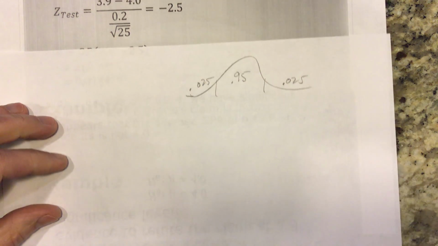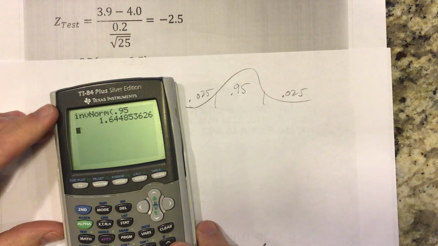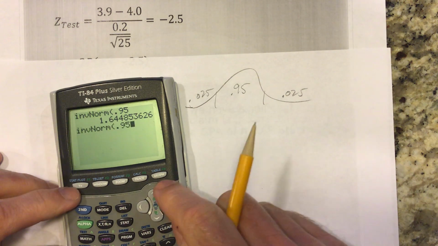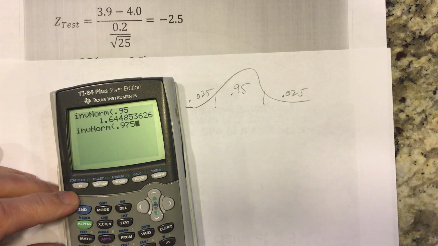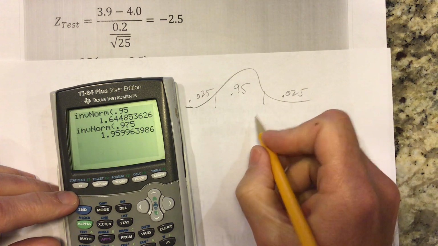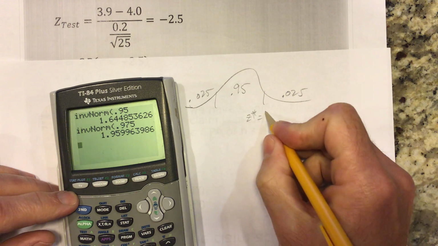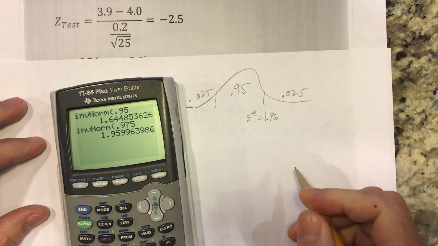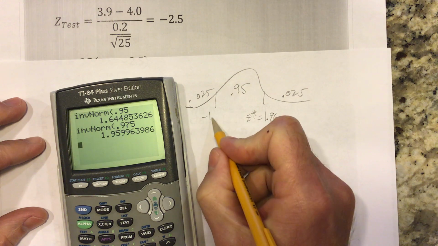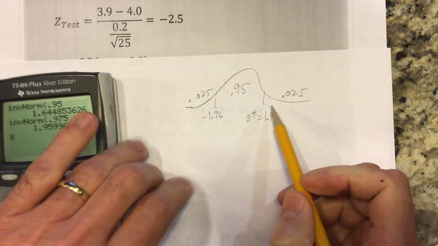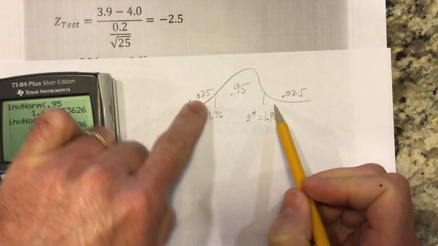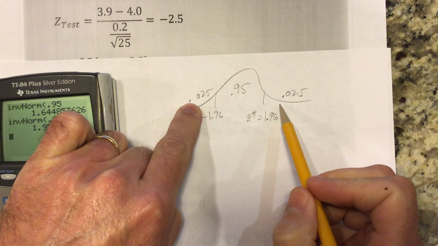So your Z star is right there. Okay, and there's also a negative one over here. So we're saying if we land outside of these cutoffs, we have a rare outcome.